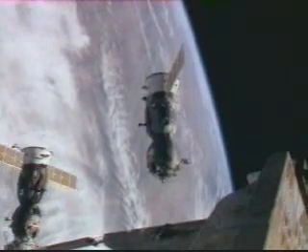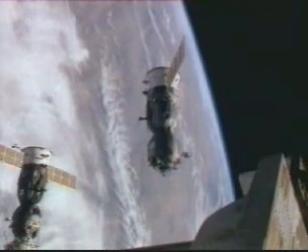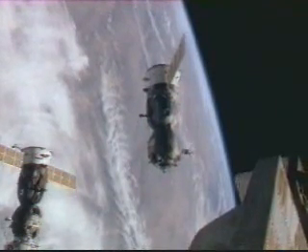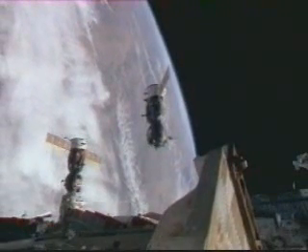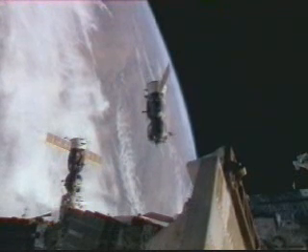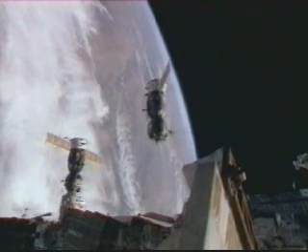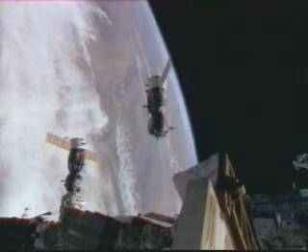Another recorded view of the departure of the Soyuz TMA-11 with Expedition 16 Commander Peggy Whitson and Yuri Malenchenko, the Expedition 16 Flight Engineer, the Soyuz Commander, along with Soyun Yi, the spaceflight participant on board.